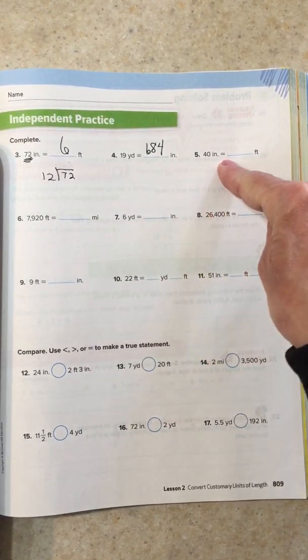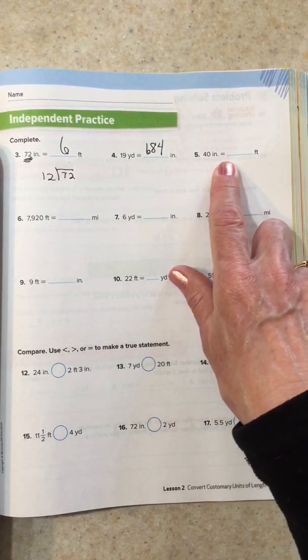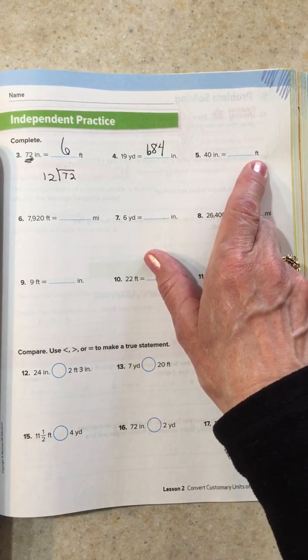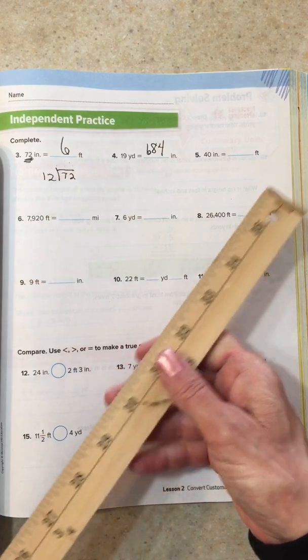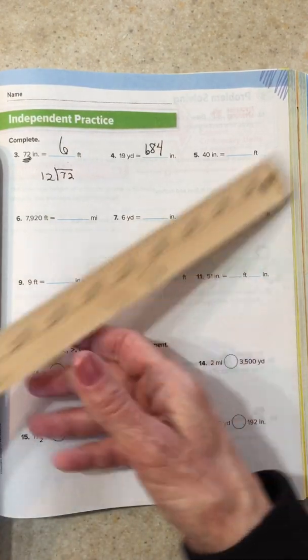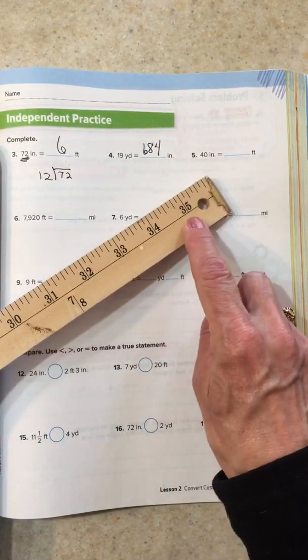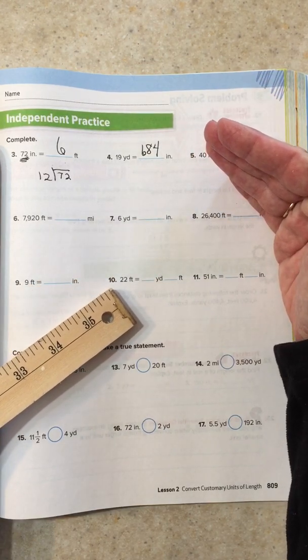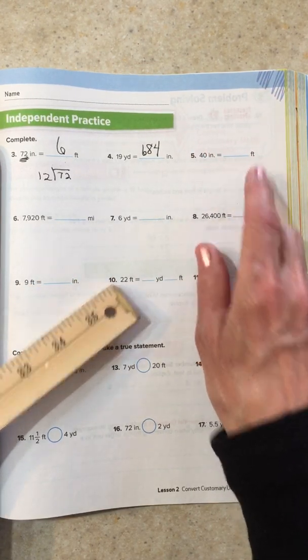Do we want to do that one? I suppose. 40 inches. How many feet would that be? 40 isn't that much. We said this yardstick is 36. If you had 40 inches, it would just be a little longer, like that. So it's going to be a little more than a yard. But how many feet is that?